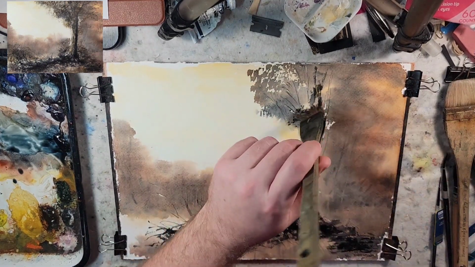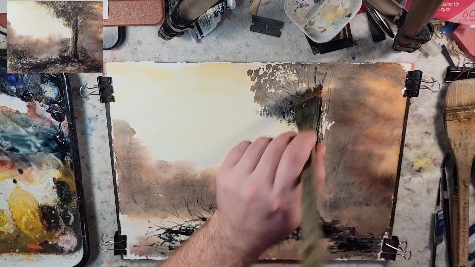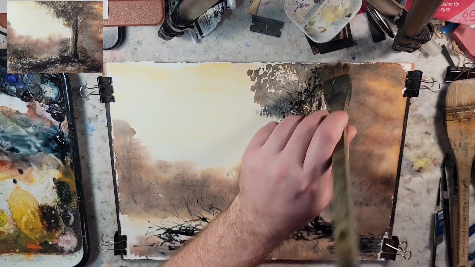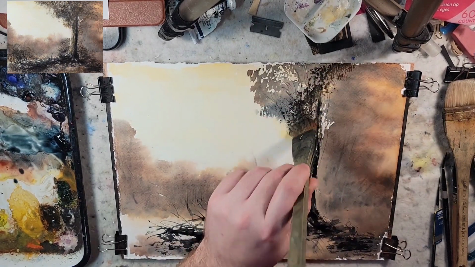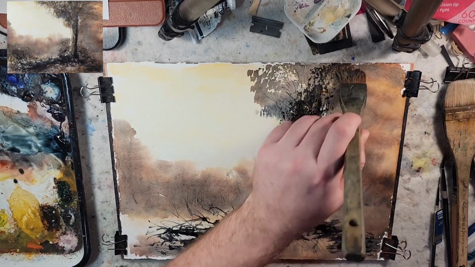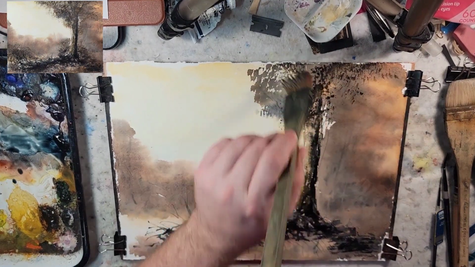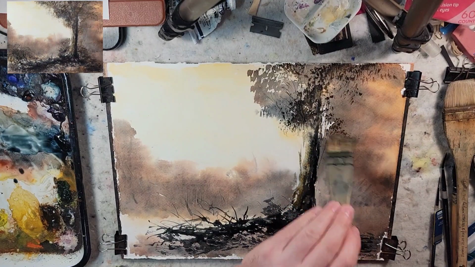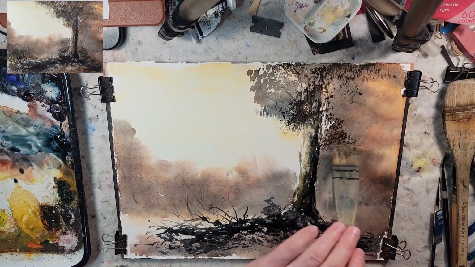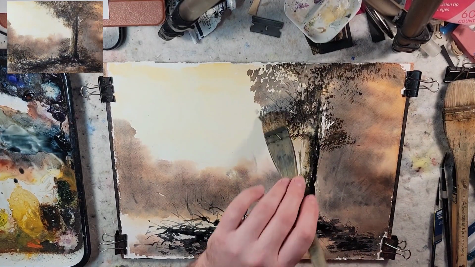Let's create the foliage for this live tree. I'm just using whatever was on the hake prior to the dry off.